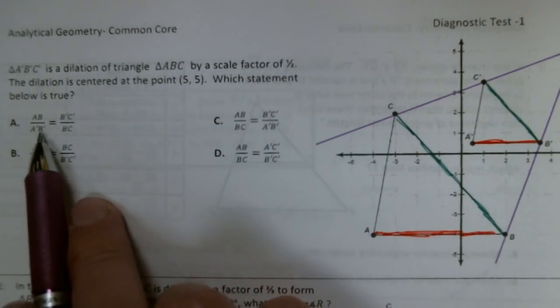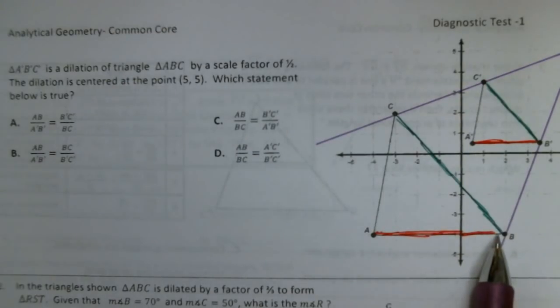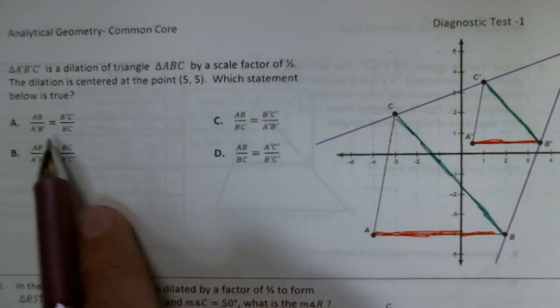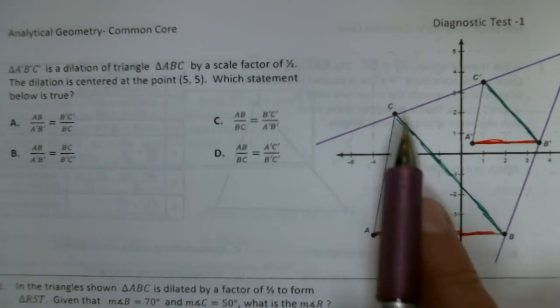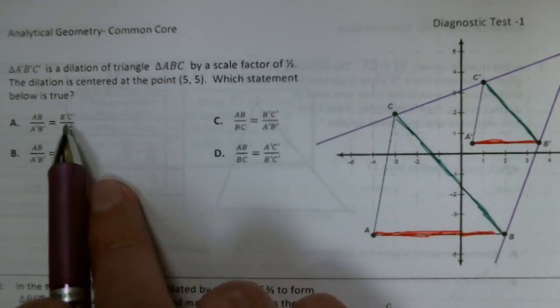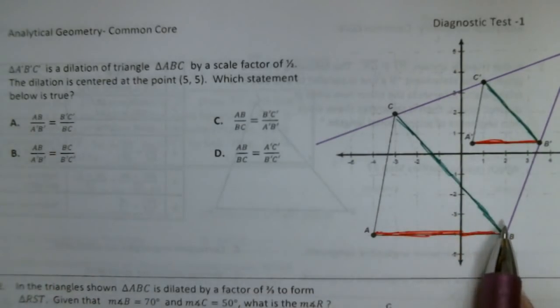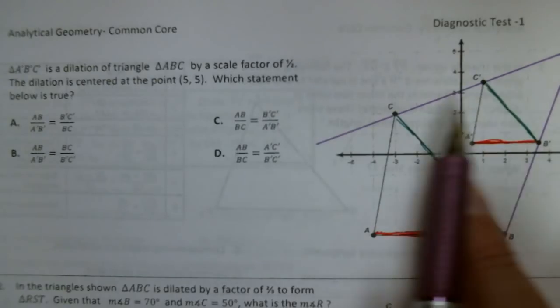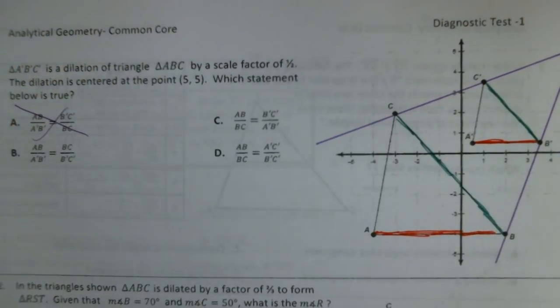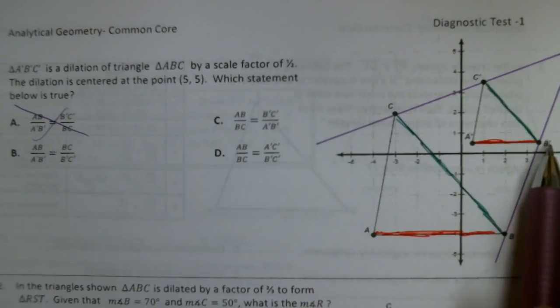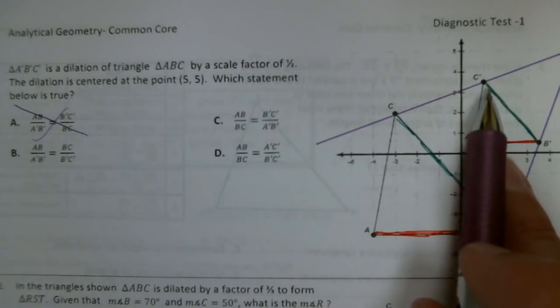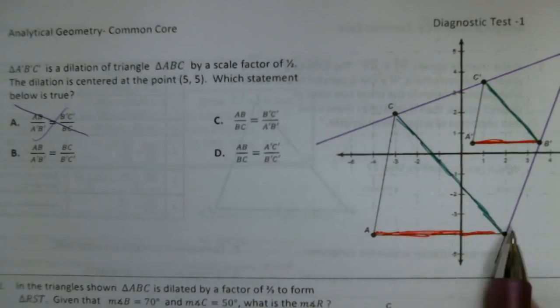In option A, they're going from AB, big red over little red. Okay, that's fine. That's got to be the same as big green over little green. But what did they do? They went little green over big green. They went big to little, and then they went little to big. You cannot do that. That doesn't work. In B, they went from big red to little red, and then big green to little green. Is that right? Big red to little red, big green to little green. Yeah, that's right. So there's your correct answer.